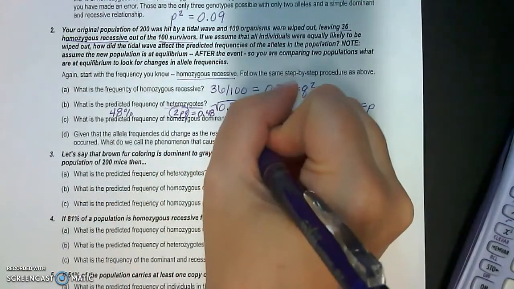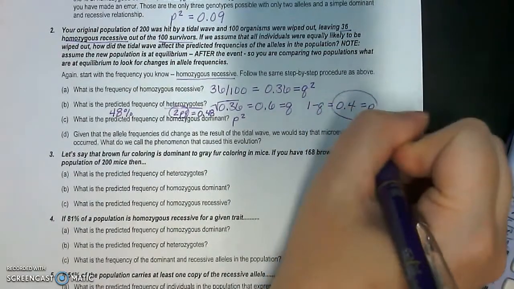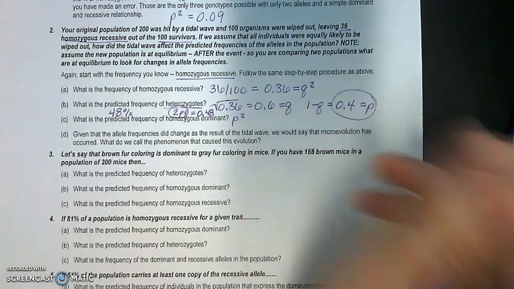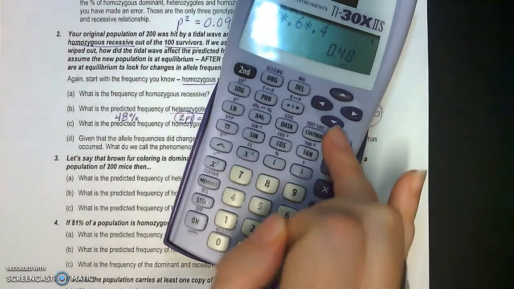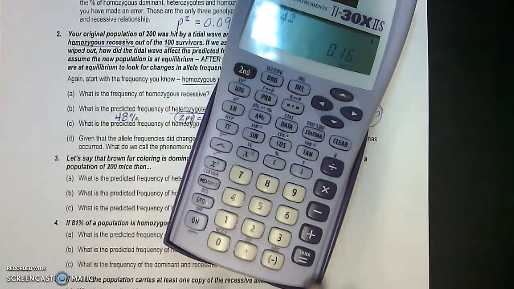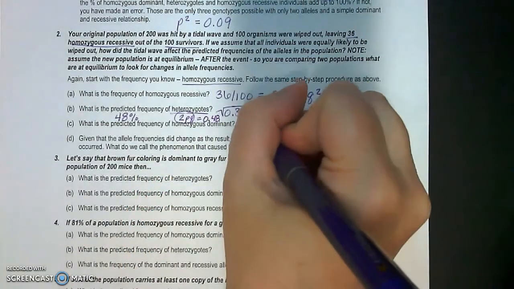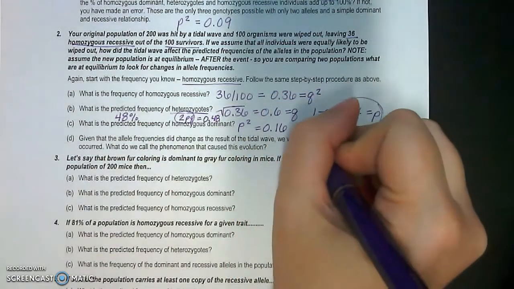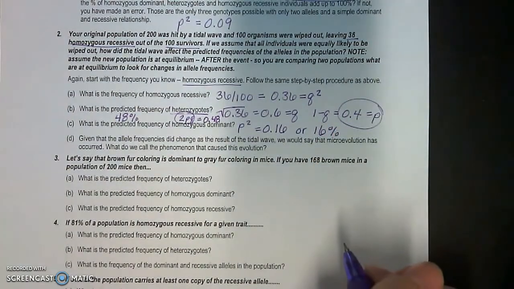Homozygous dominant. What are we looking for? We're looking for P squared. Well, we just got P, so if we square it, let's again double check our math. We have 0.4 squared equals 0.16. So we will write that as our answer for P squared, and that's 16% of our population.